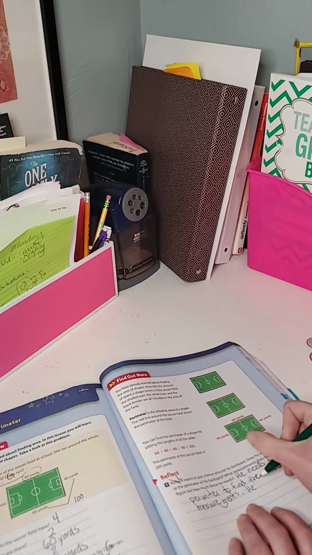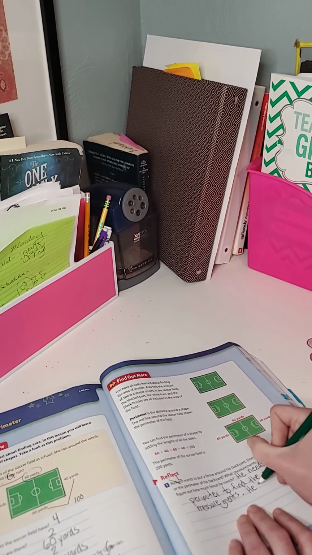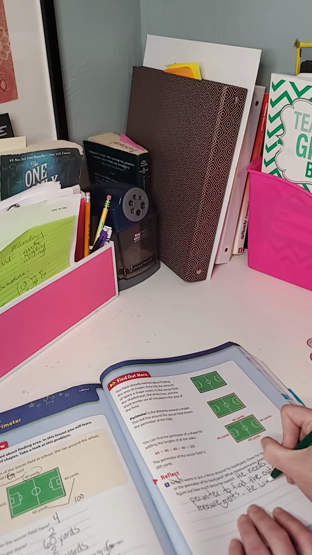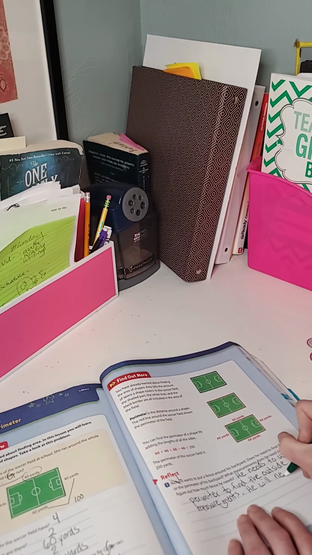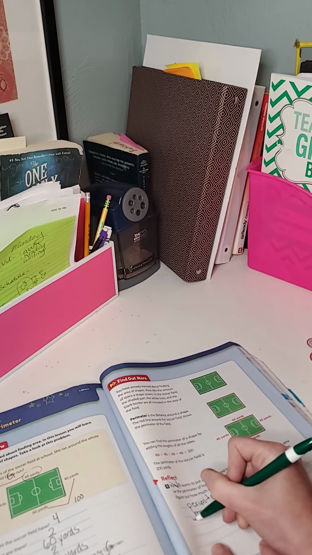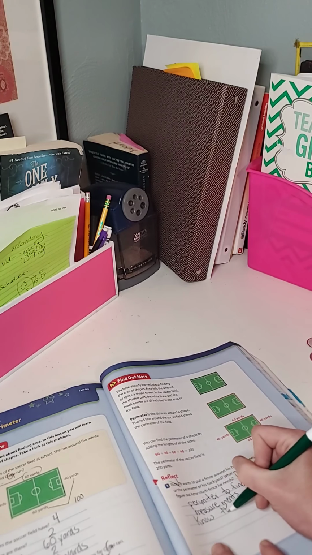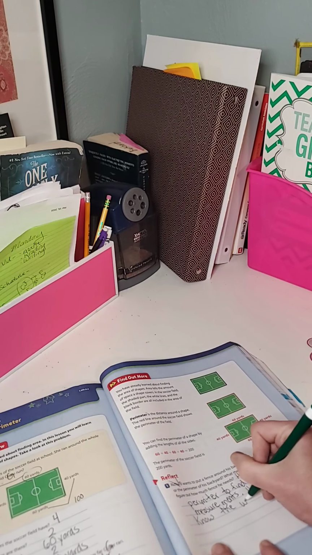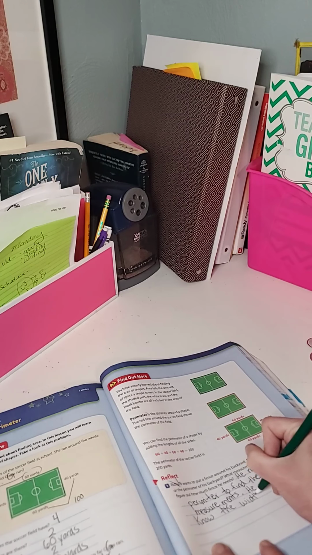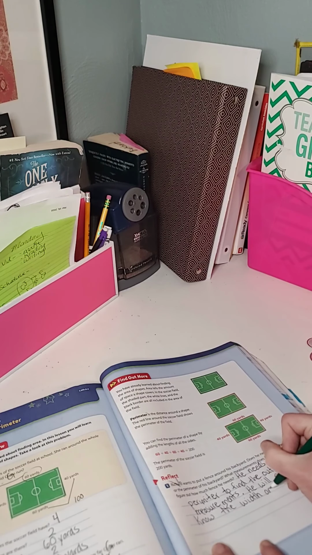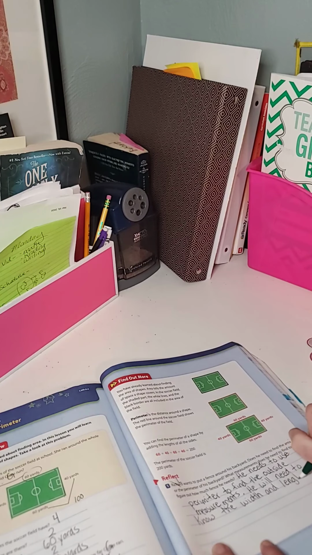Sorry, I'm writing crookedly because I have to squeeze in here with the camera. He will need to know the width and length.